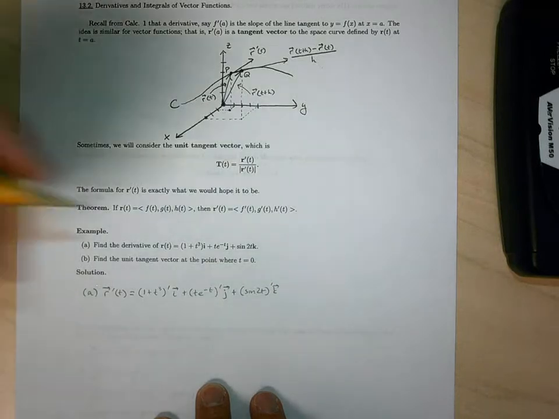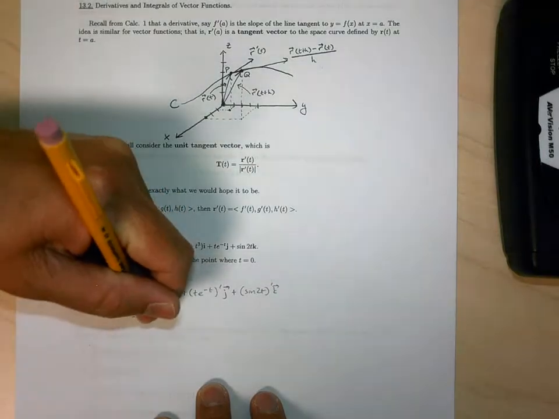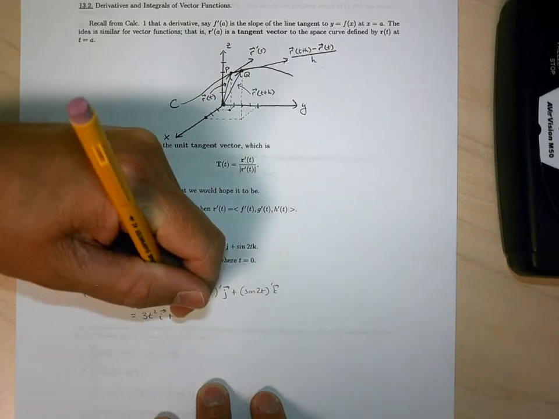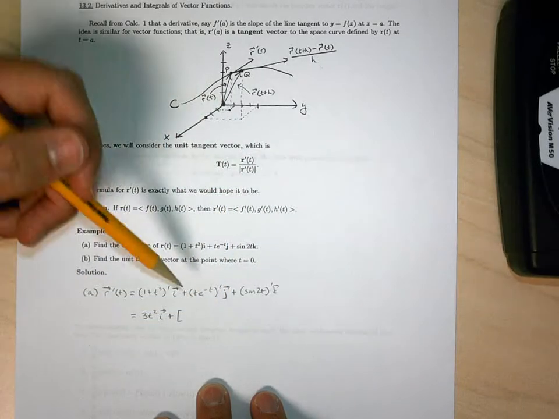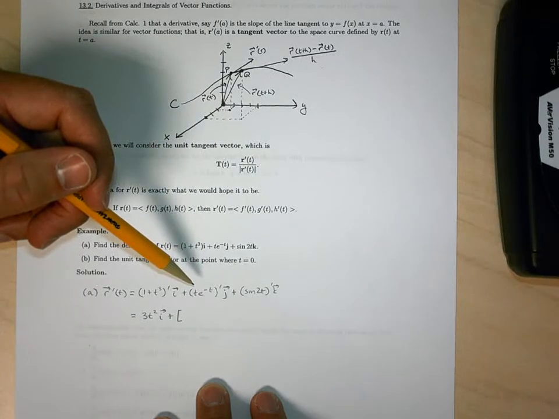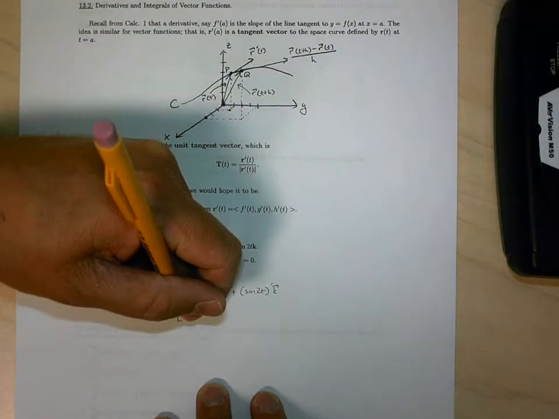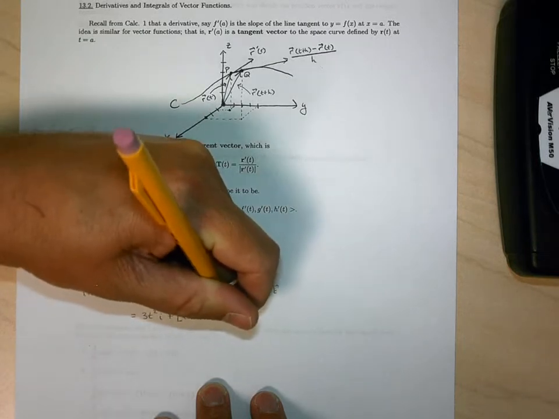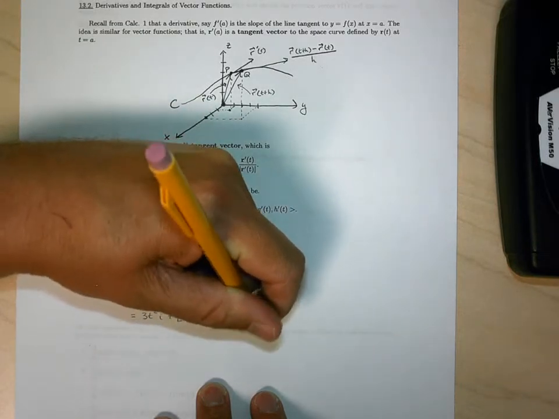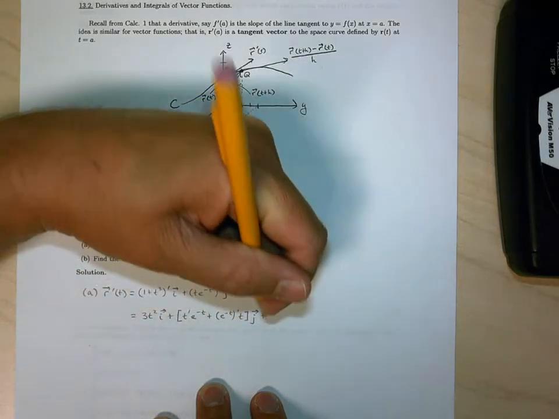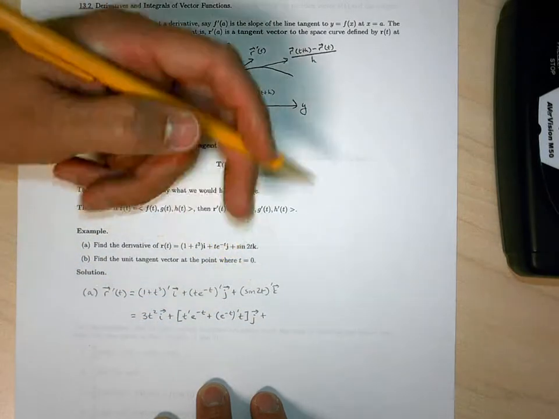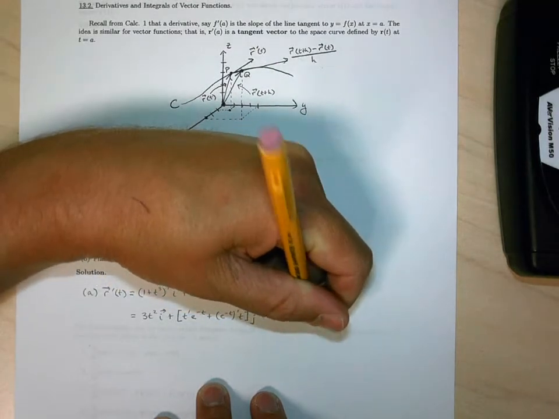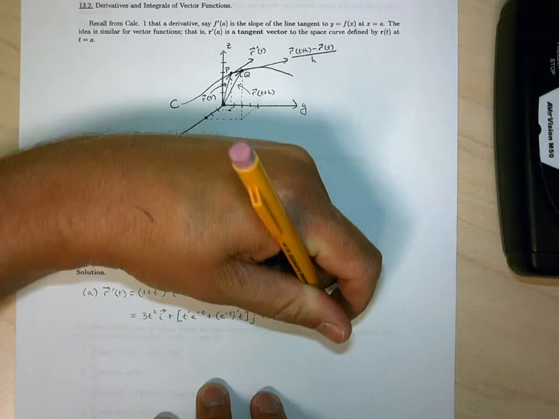We know how to do derivatives, of course, so I'm looking at 3t squared i. Remember that to get the derivative of t e to the negative t, we're going to use the product rule. So derivative of the first times the second plus derivative of the second times the first, in front of j. And then for sine of 2t, we would need the chain rule. So that's cosine of 2t times the derivative of 2t in front of k.